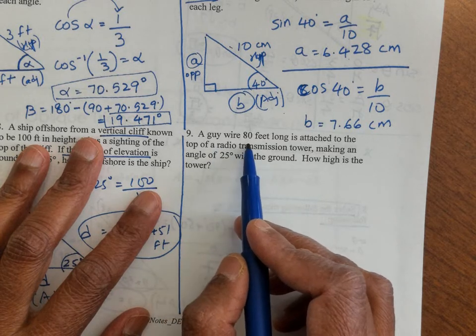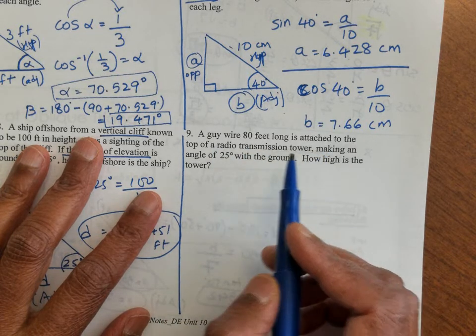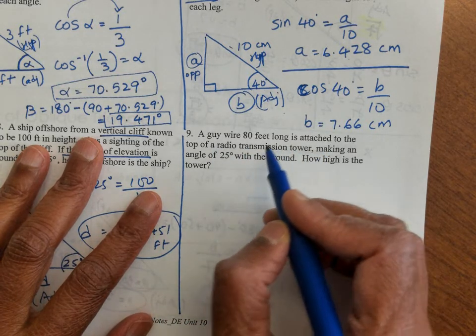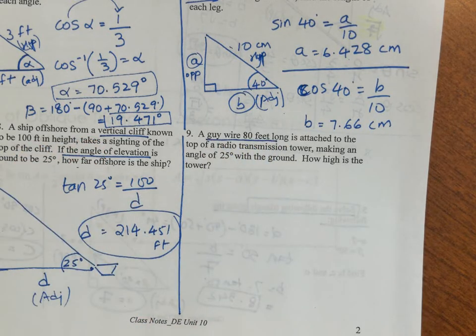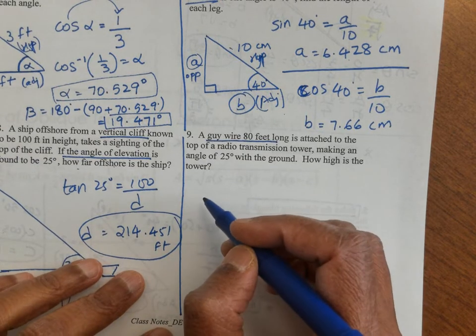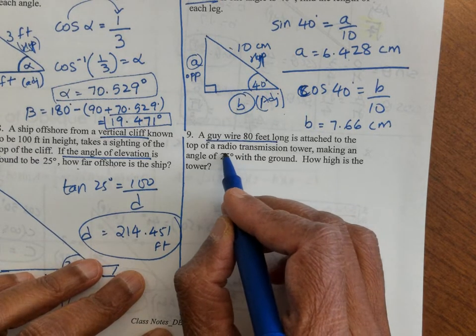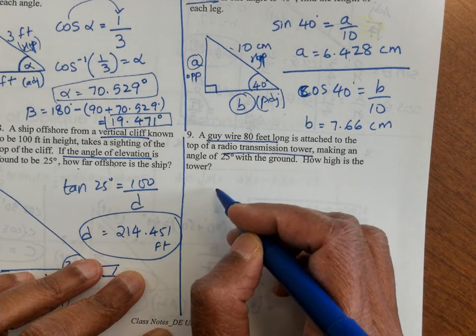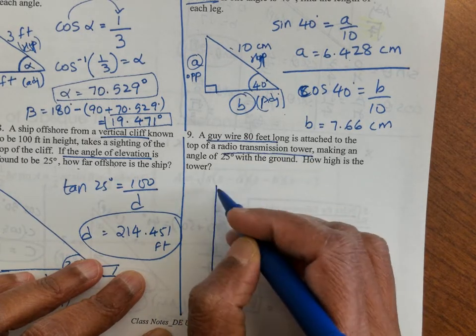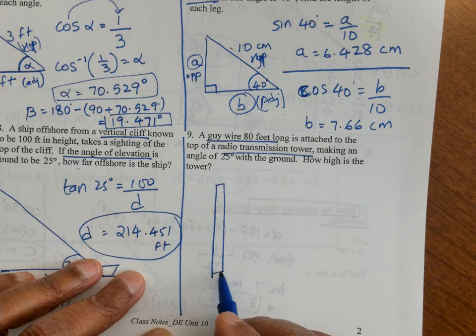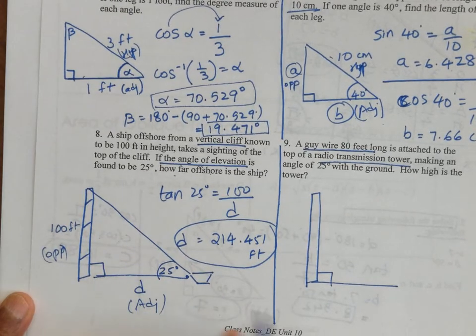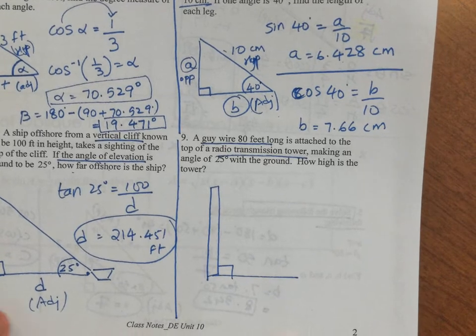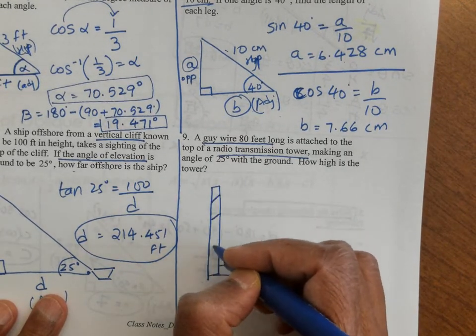A guy wire 80 feet long is attached to the top of the radio transmission tower. So whenever they talk about the guy wire, a wire is always the slant height. It's always a slant height. So there's a radio transmission tower. Any towers, cliffs, all of them are always going to be straight, 90 degrees with the floor. I should have put a 90 degree here also. It was wrong not to do that. So this is the transmission tower.